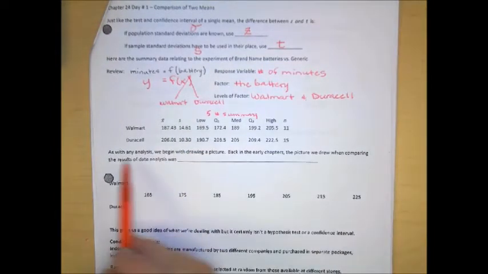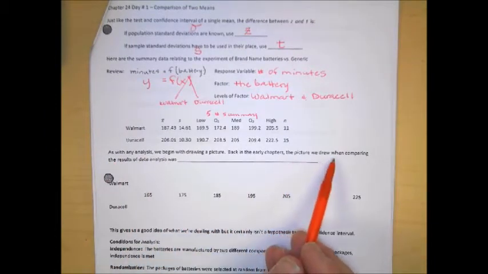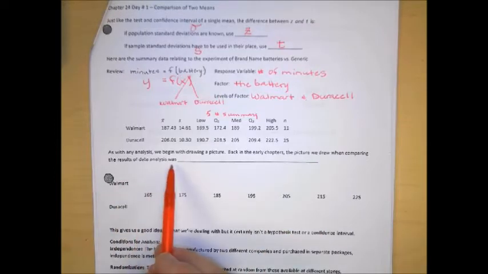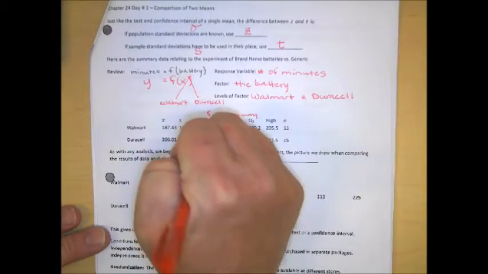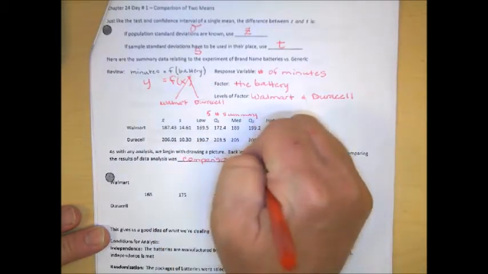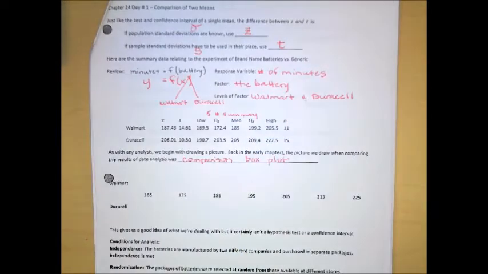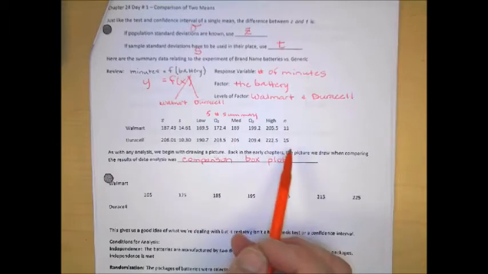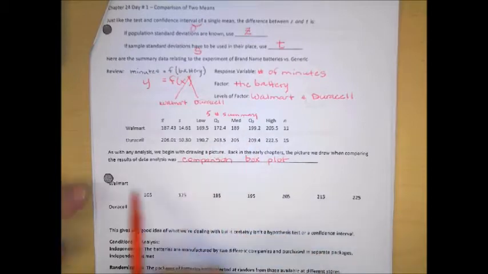As with any analysis, we begin with drawing a picture. Back in the early chapters, one of the pictures we drew when comparing the results of data analysis was a comparison box plot. And that's what we're going to do here too. Now, we're not going to test for outliers. We don't know anyway because we didn't have the raw data, but there were no outliers. So let's make the Walmart box and whisker plot first.